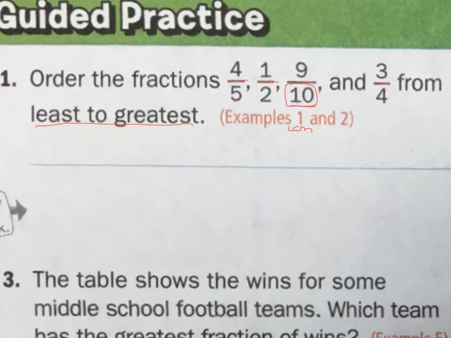So now the 10, let's go to the next common multiple of 10, which is 20. Does 5 go into 20? Yes. Does 2 go into 20? Yes. Does 4 go into 20? Yes. That's what I want. So I'm going to take this 20, and we'll go from here to here. To go from 5 to 20, it's times 4. So 4 times 4 is 16.